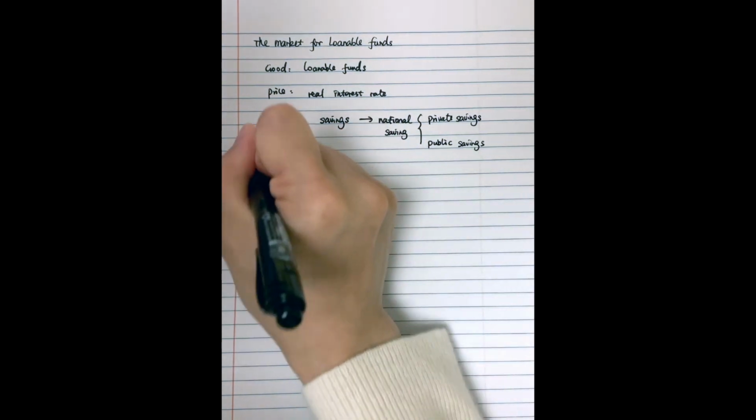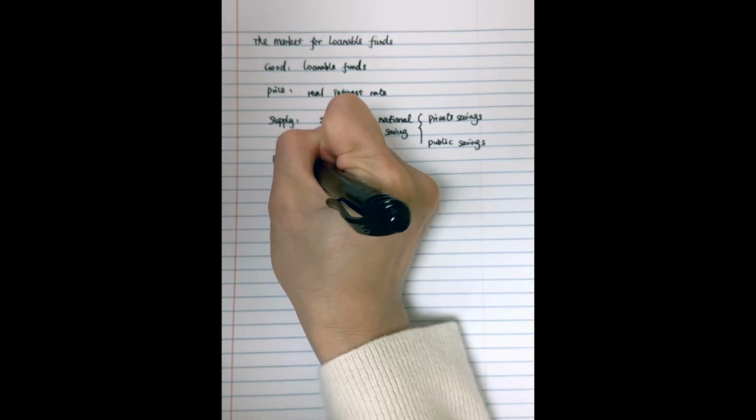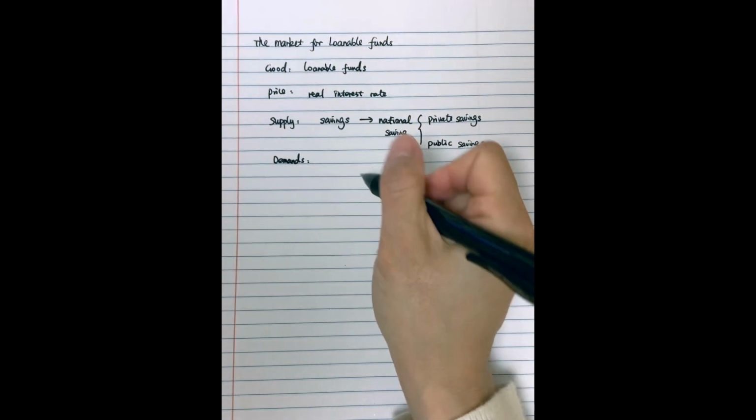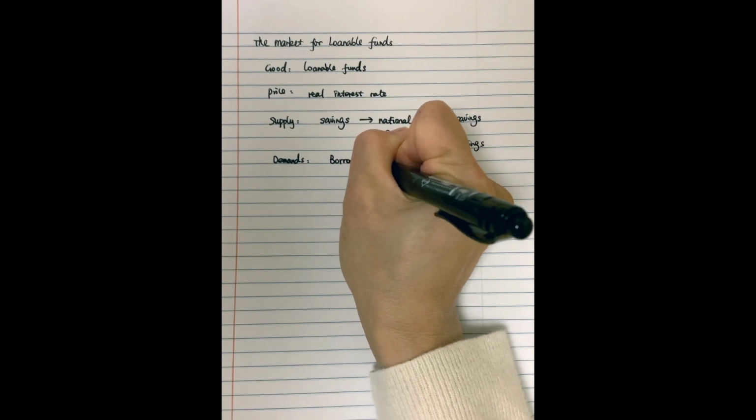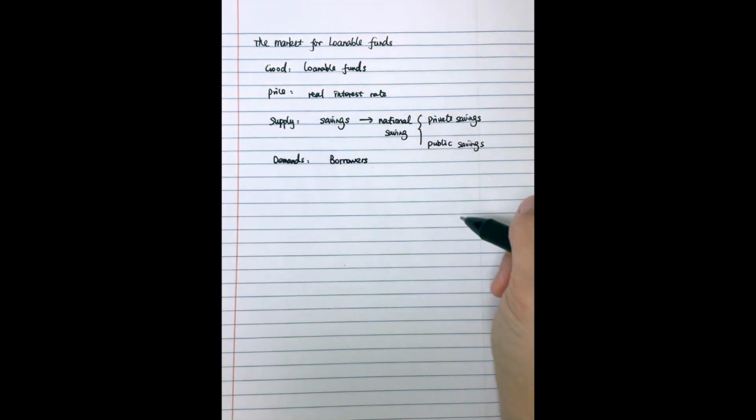And we also have the demand side of loanable funds. The demand side is from the demanders, the borrowers. It could be the firms and corporations if they need money to enlarge their plant, to invest in research and development, or the government if the government needs new investment in infrastructure. They might borrow money in this loanable funds market.